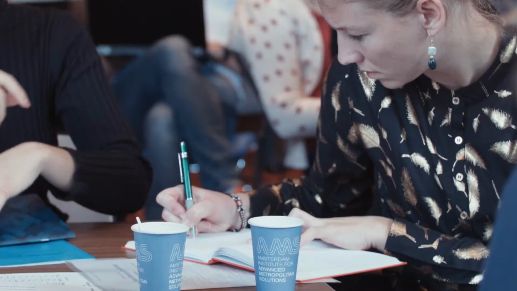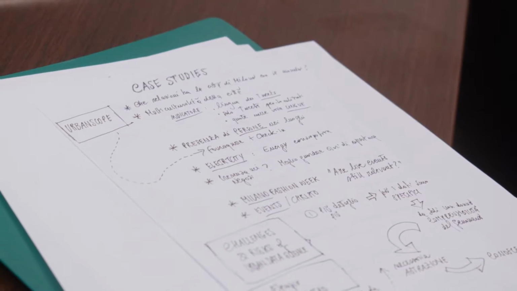What I really liked about the co-creation sessions is that there were a few technical people in my group, and it gave a lot of input, and I really enjoyed that. It was an unexpected experience.